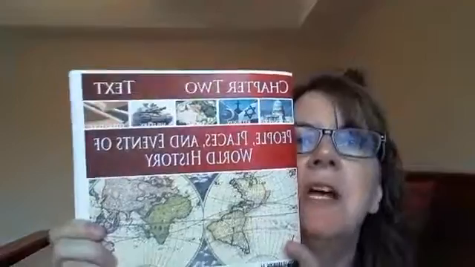But here is an example. Here's chapter 2, text. And what the kid does is they read the sections. This one is timeline 1200 BC to 1200 AD.